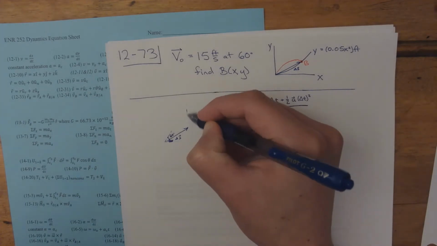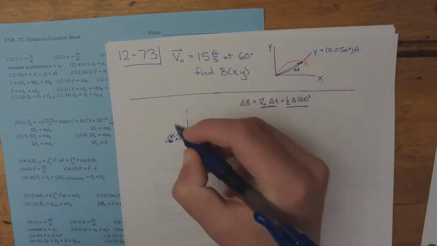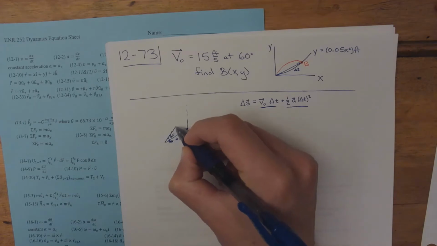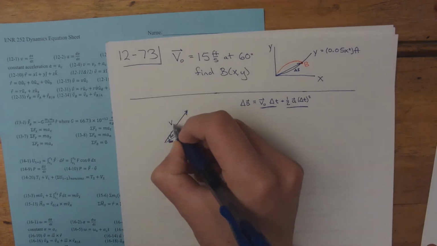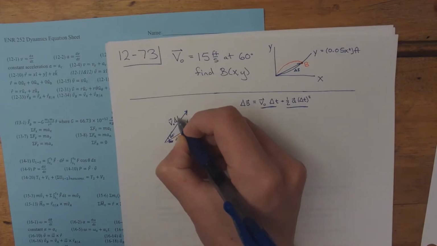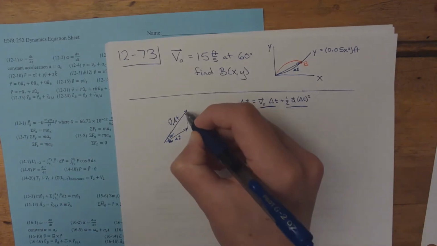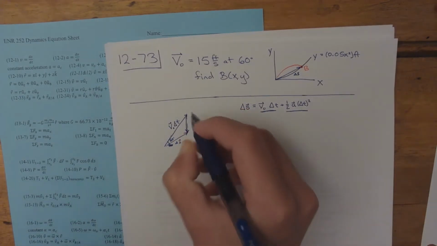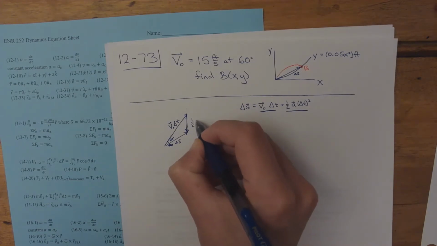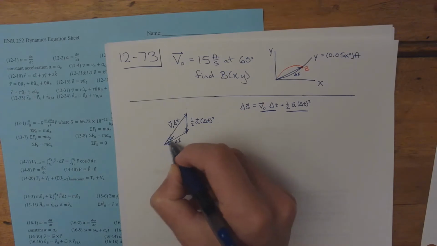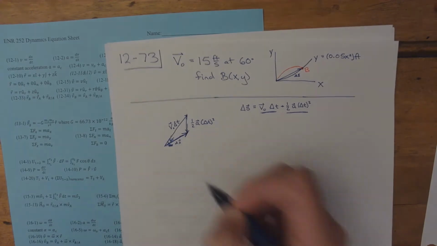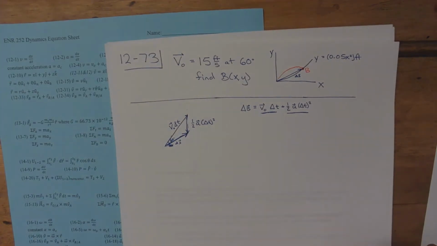So my acceleration vector is going to be pointing down like this. So I'm just going to draw the velocity vector until I reach that vertical line. So now this is v naught times delta t. And if I add to that my second vector, which is 1/2 acceleration times delta t squared, then I get this resultant vector, delta s.